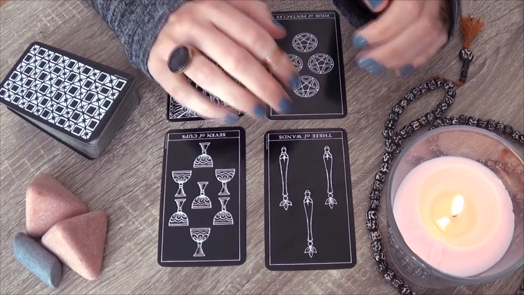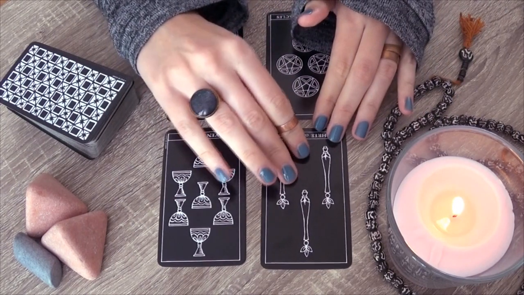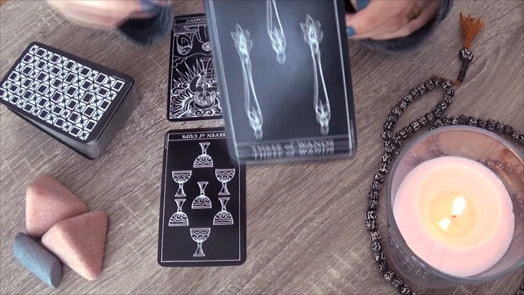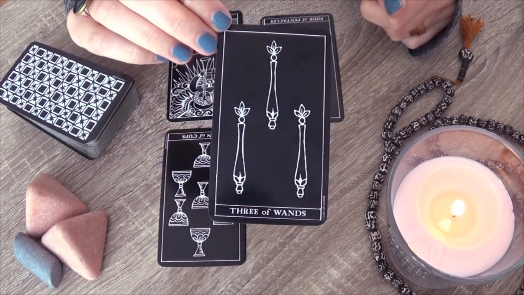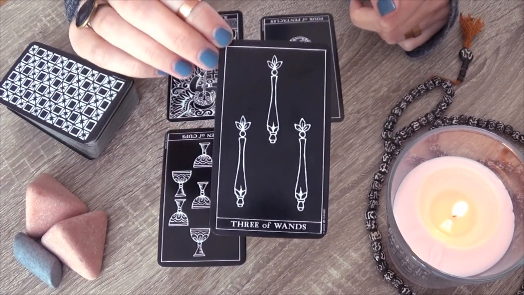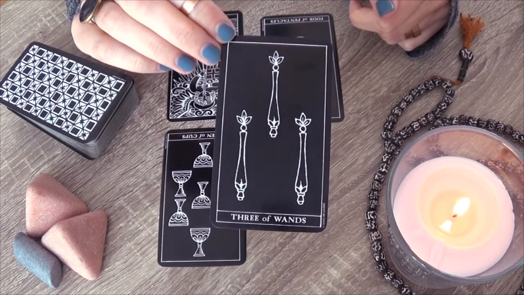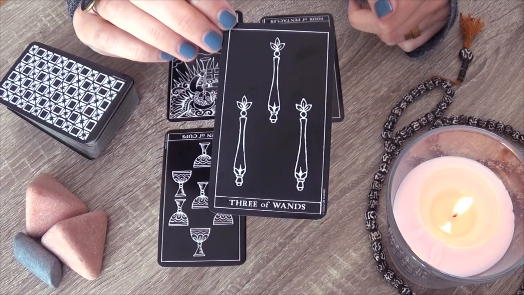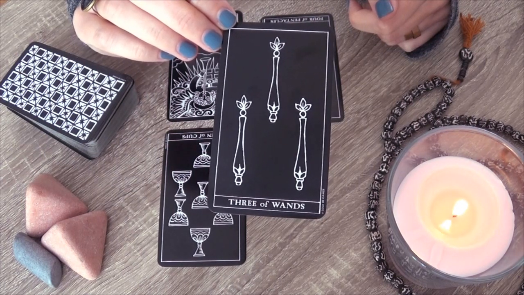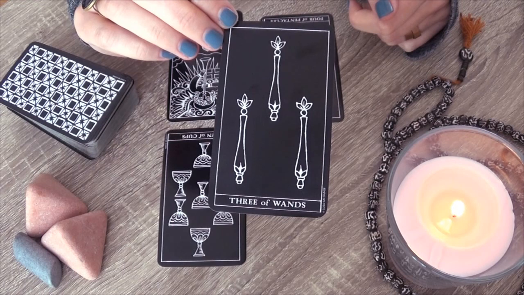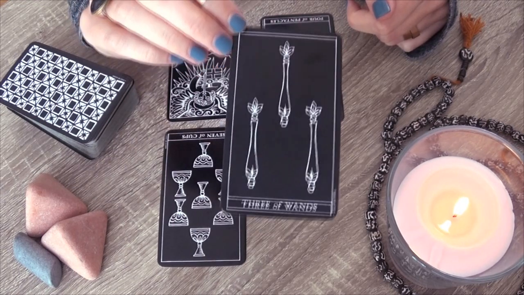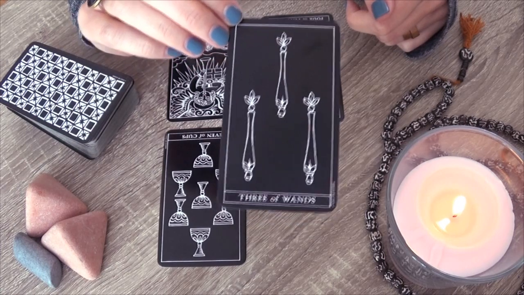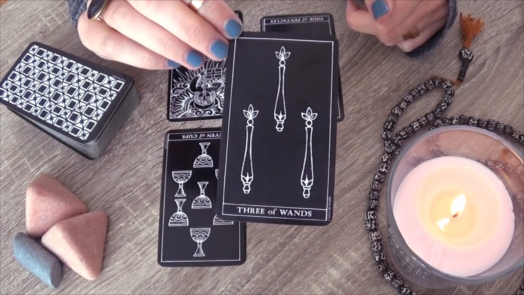So, what we're looking at here with the Three of Wands in the open area is a person who identifies as a very reliable and determined individual, someone who is in it for the long haul, someone who has good morals.